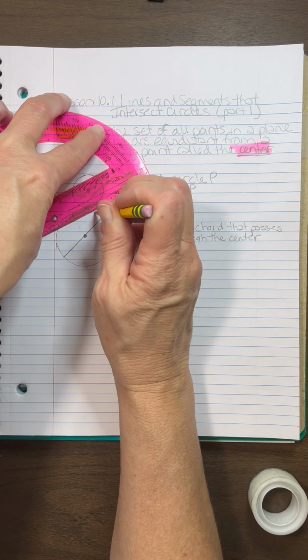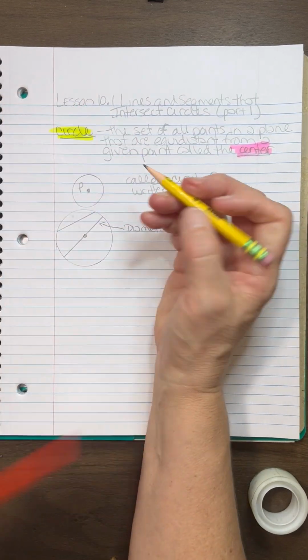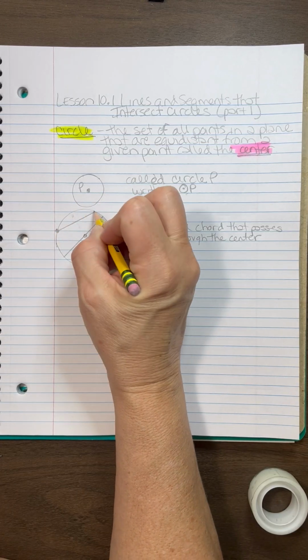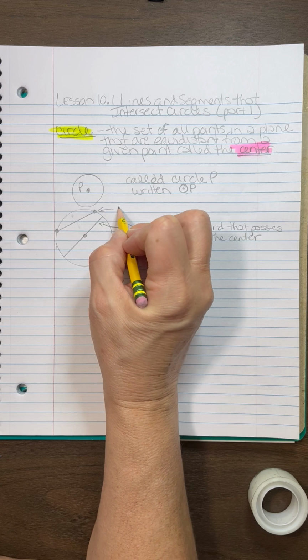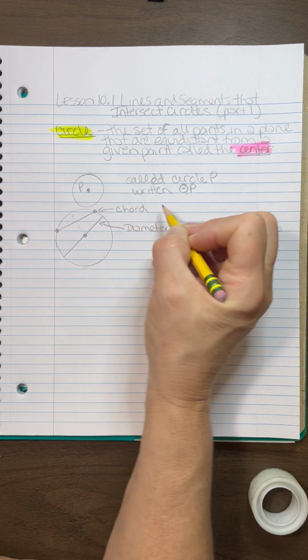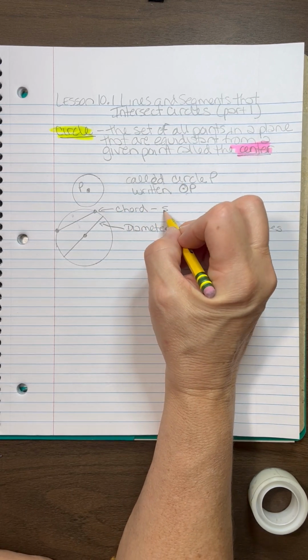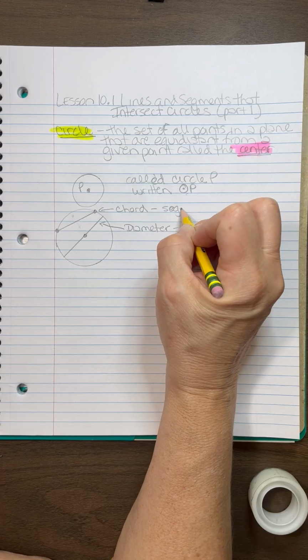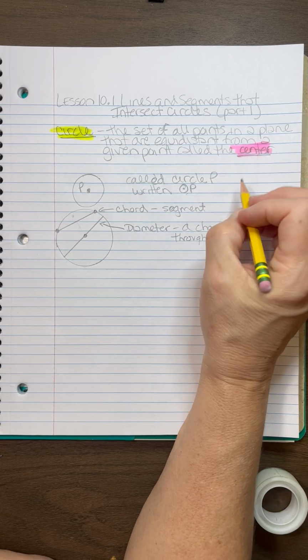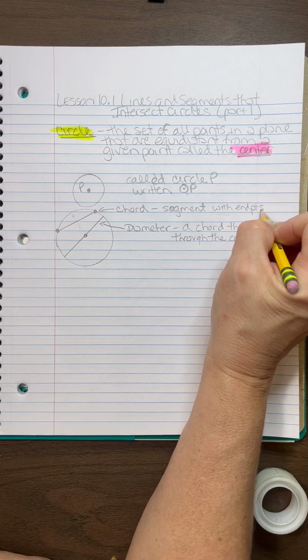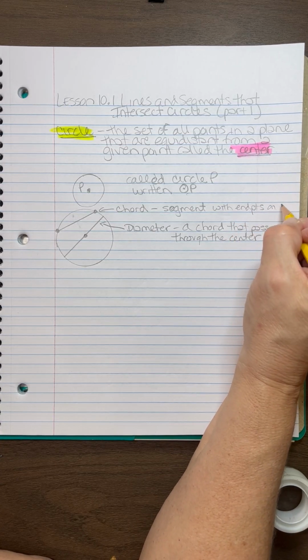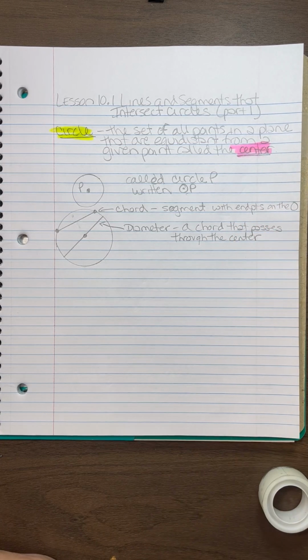Okay, well, what's a chord? This is a chord. So if you see this, that is a chord, which is a segment with endpoints on the circle.